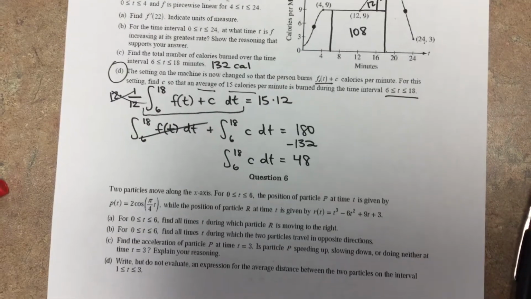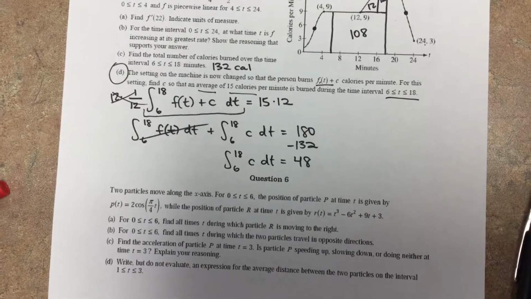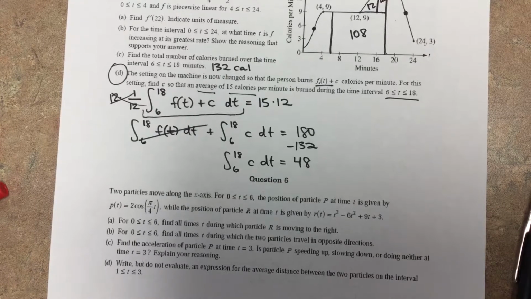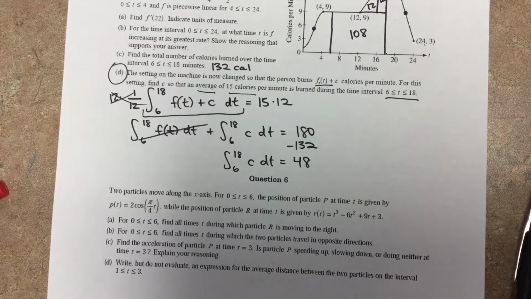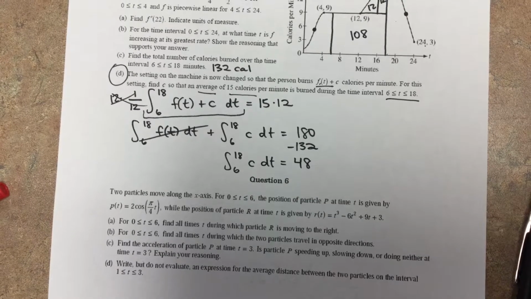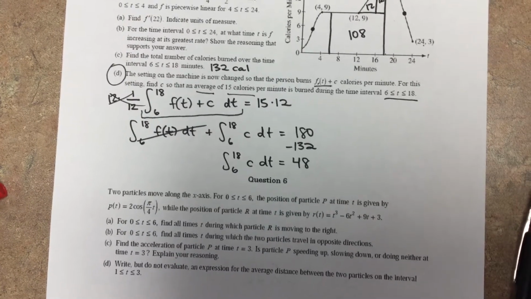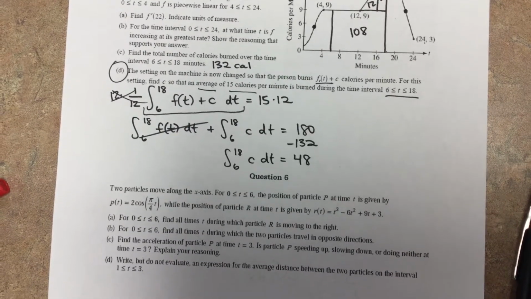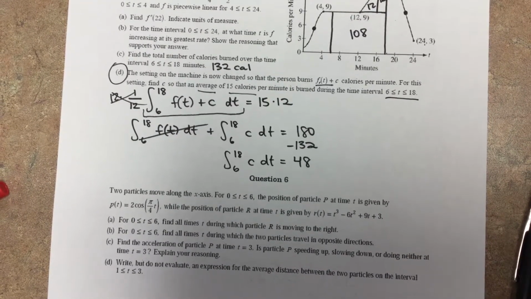You should be able to just look at this and tell me what C is. What's the time interval? 12 minutes. Good. Time interval is 12 minutes. What's C? Like if I were to graph C, what would it look like?